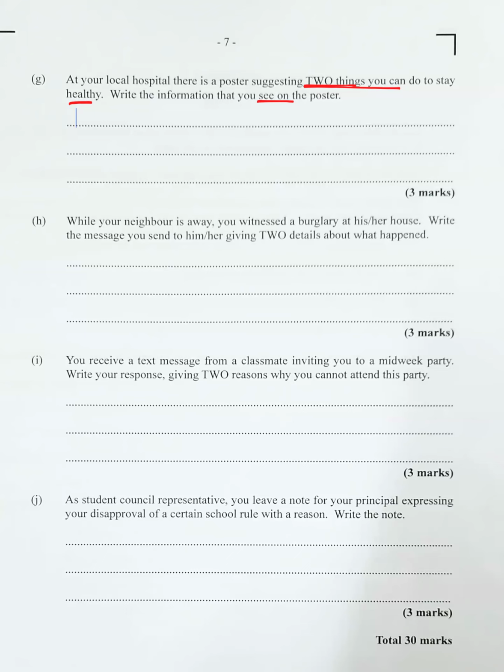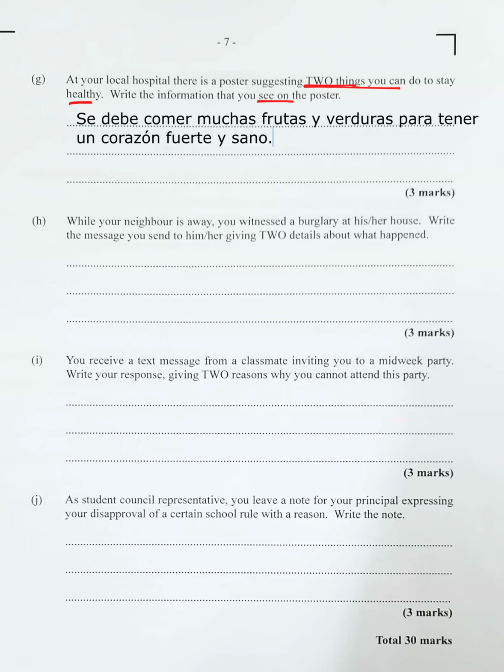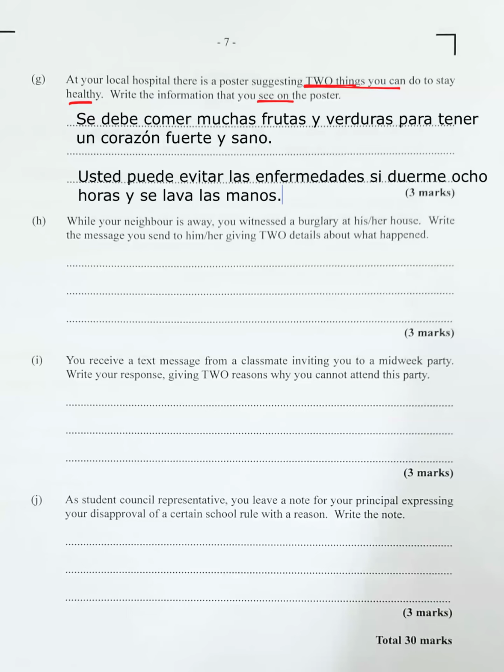I would not recommend using the tú puedes over here because it's informal, right? You are seeing a hospital sign. So they're speaking to the public. Maybe you can use usted. Usted puede, right? So perhaps something like this would be fine. Usted puede evitar las enfermedades si duerme 8 horas y se lava las manos. So you can avoid diseases or illnesses if you sleep 8 hours and wash your hands.